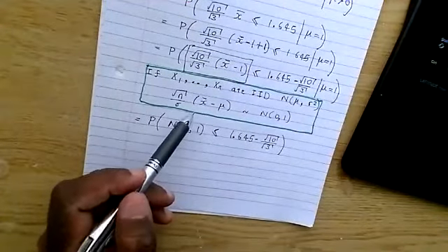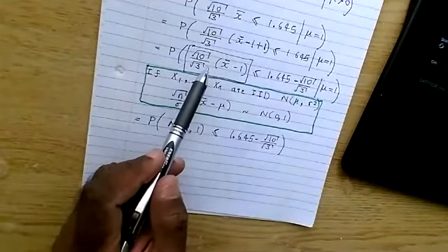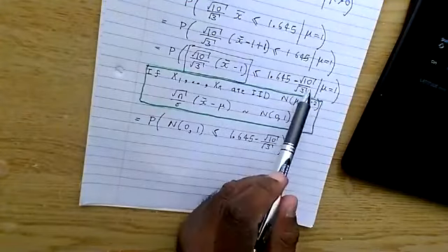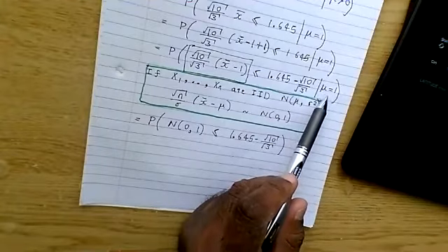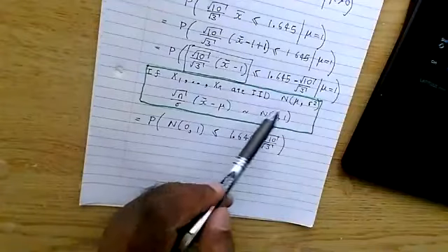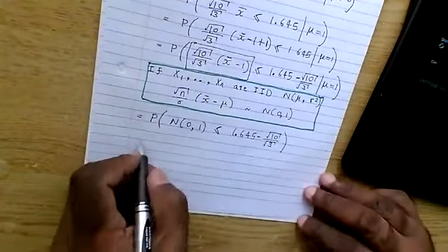I have used this result to argue that this has the standard normal distribution, and hence this probability is equal to this. And we don't need the conditioning anymore because we have used the conditioning to argue that this has the standard normal. So the conditioning is not needed anymore, right?